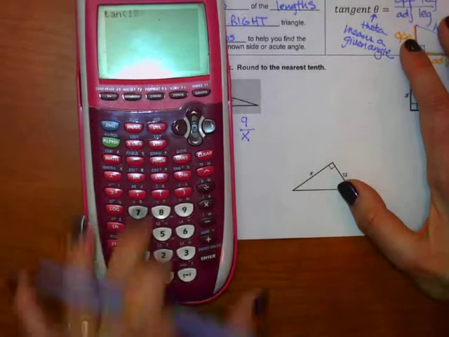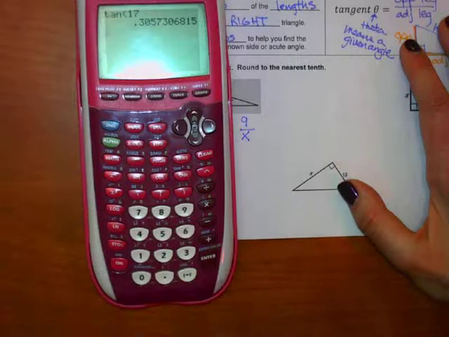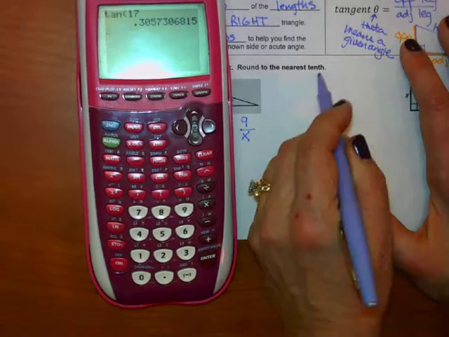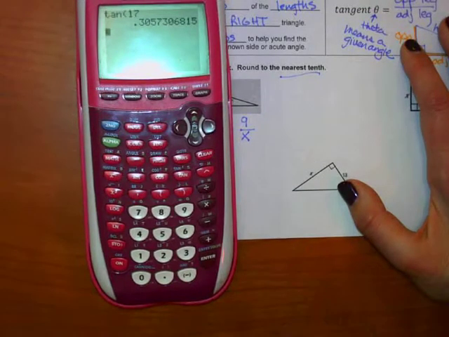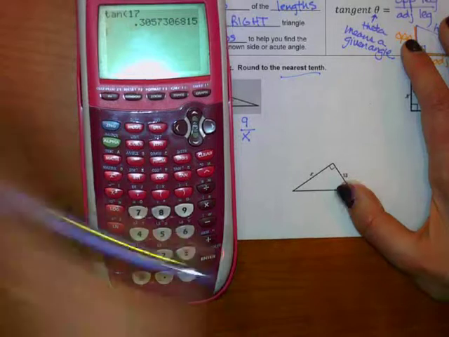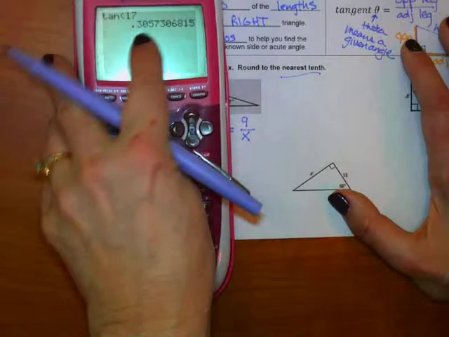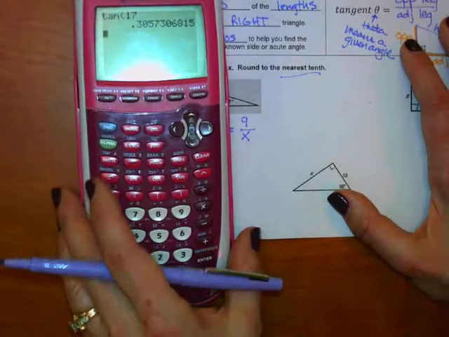If you don't have a calculator, where can you get that number? The back of your book, your phone, whatever. So we're only going to go to the tenths place. So we're going to write it as 0.3. Actually, let's go to the hundredths just for the heck of it. So it'd be 0.31. This number is 0.31.